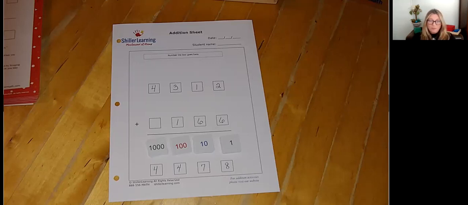So for example, if they had written 8 for the tens instead of that 7, you could ask them to look at their tens again. That questioning, that Socratic method, is what we encourage to help the student discover their own error.